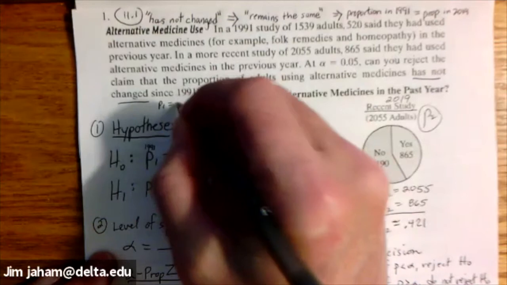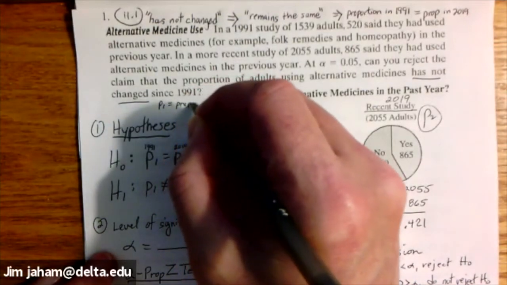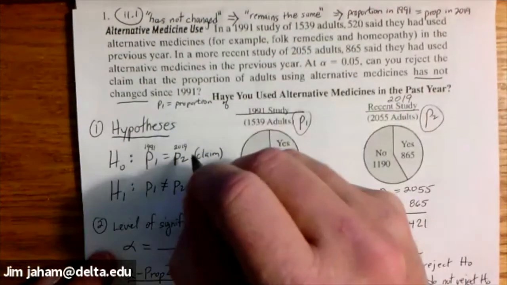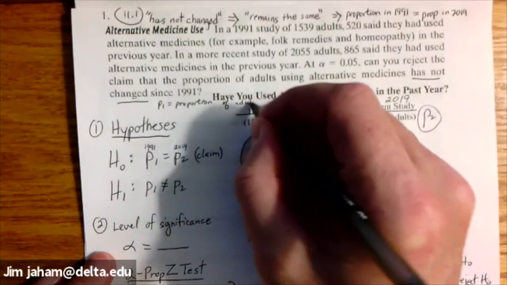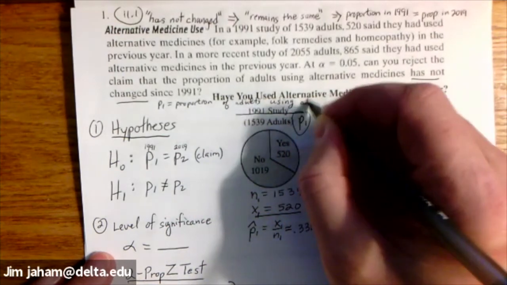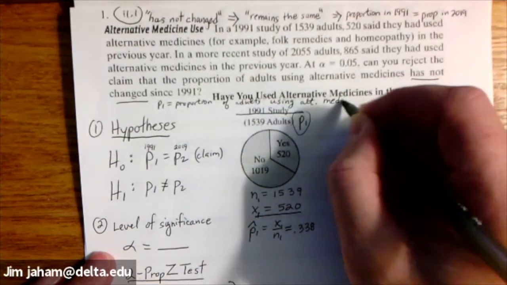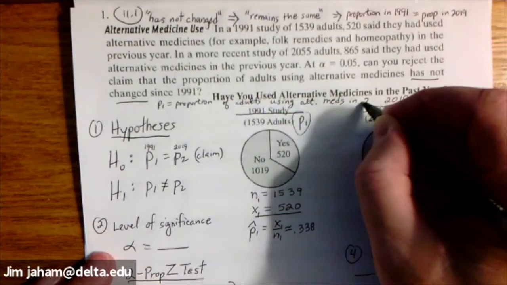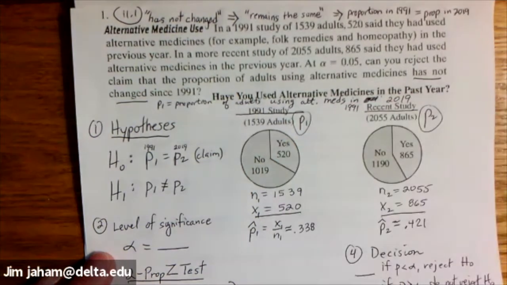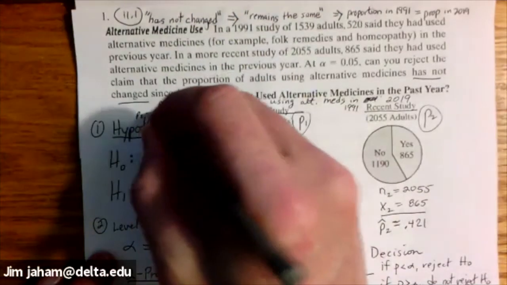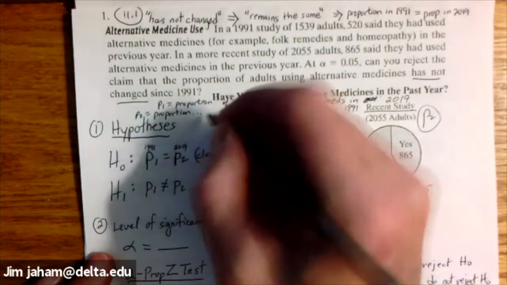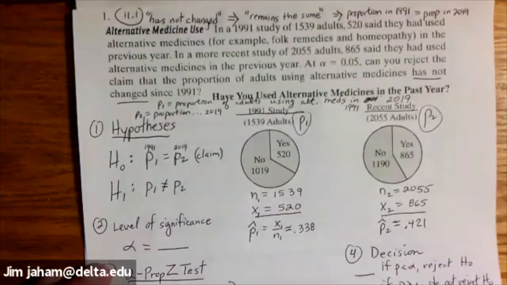And p1 equals the population proportion of adults using alternative medicines in 1991. And then p2 would be the proportion, and all the same language except in the more recent year, we'll say 2019.